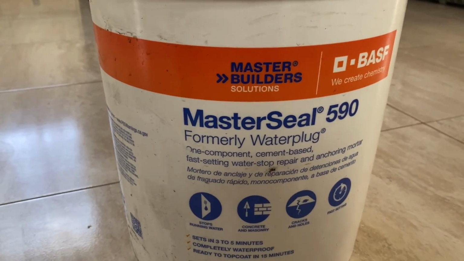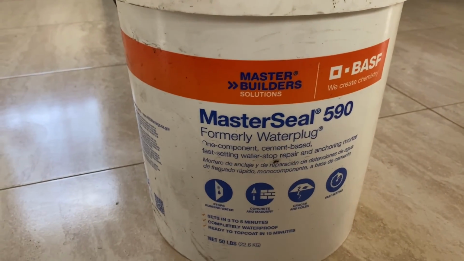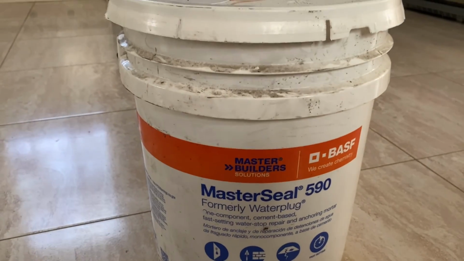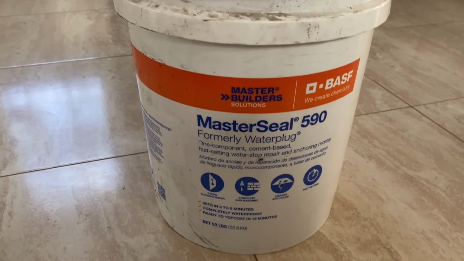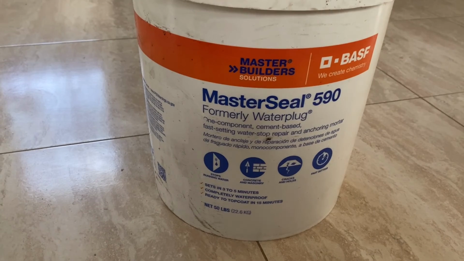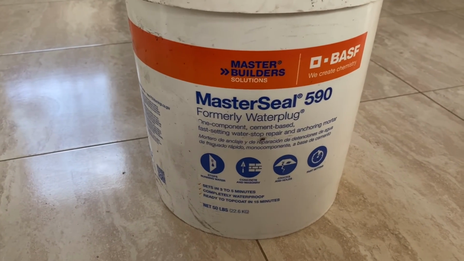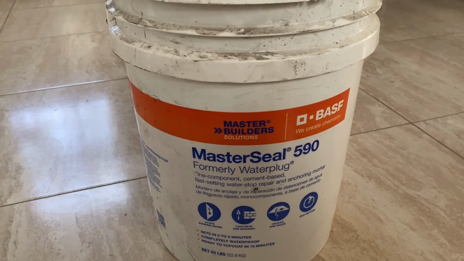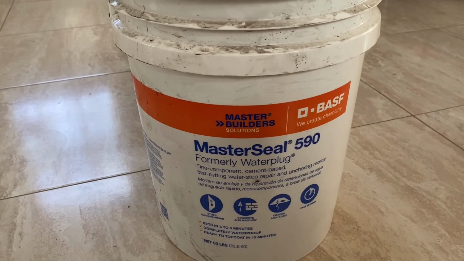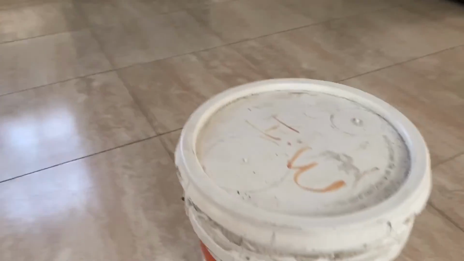I think this is from America, sent through from St. Martin, I think. So it's not something that we sell here, but it had to be shipped over. The customer wanted this specific product. So I'll be using this to repair these window sills and sort out this window sill issue. So I'll show you what it looks like. It's basically cementitious, quite fine. Already opened this one.